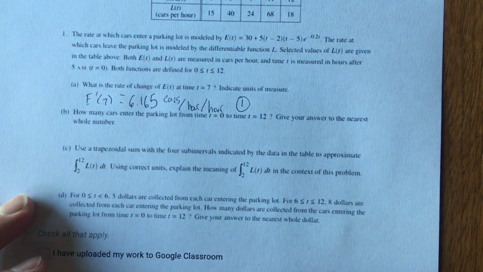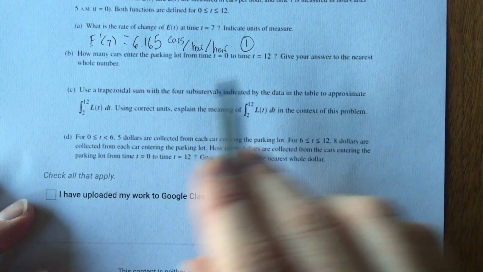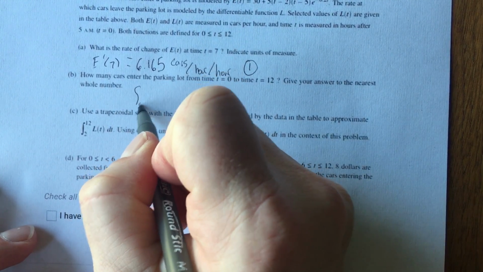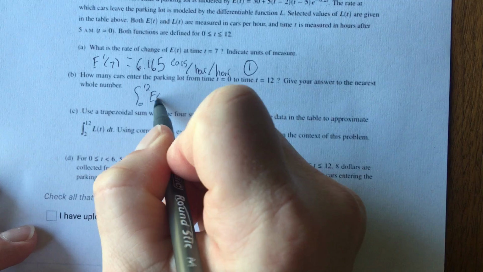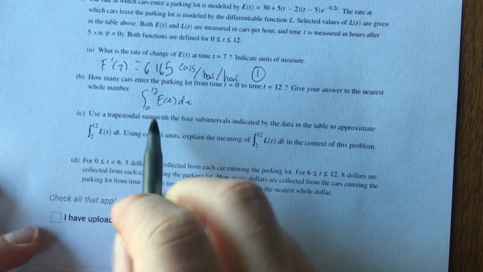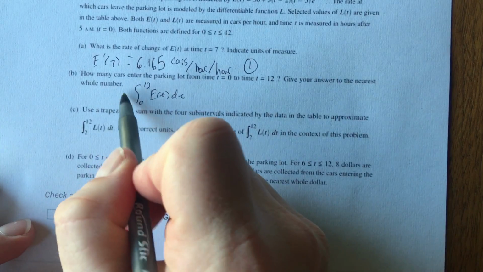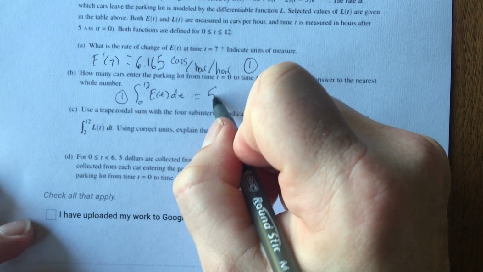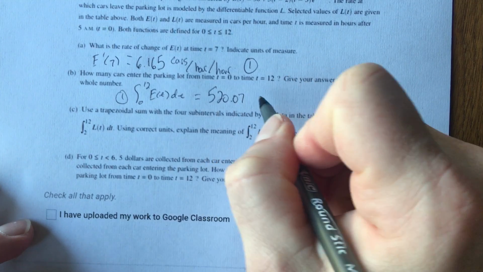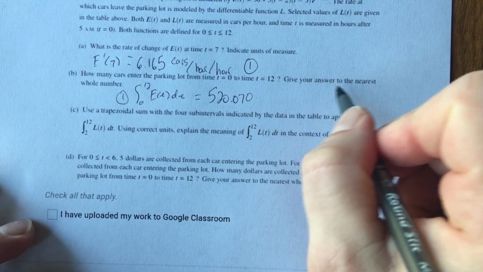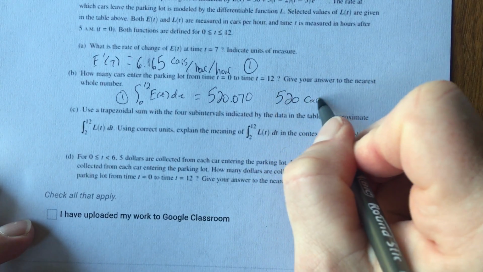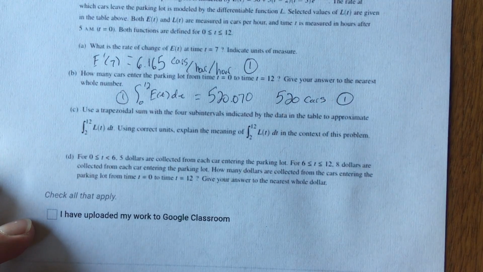B says how many cars entered the parking lot from 0 to 12. So since E of t is the rate that they're entering, we're going to sum up the rate from 0 to 12. And so if you have that integral, you got a point. And then if you put it on your calculator correctly, you should have gotten 520.070. It does say give your answer to the nearest car, so 520 cars would get you the second point.